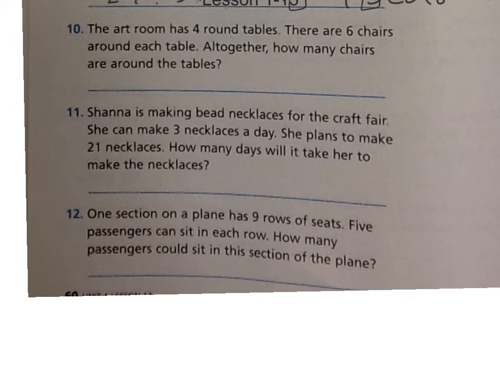All right, number 10. The art room has 4 round tables. There are 6 chairs around each table. Altogether, how many chairs are around the tables? We have 4 round tables with 6 chairs on each table equals n, so n would equal 24 chairs. Number 11, Shanna is making bead necklaces for the craft fair. She can make 3 necklaces a day. She plans to make 21 necklaces. How many days will it take her to make the necklaces?